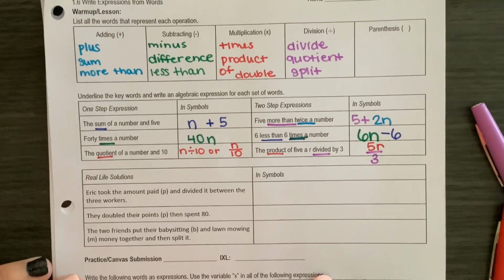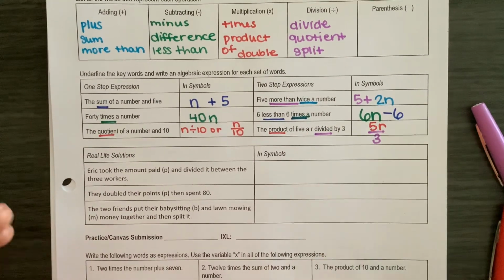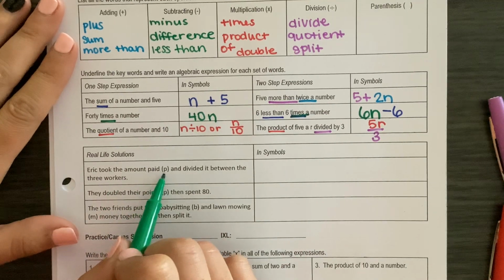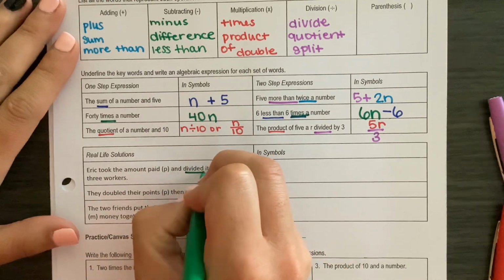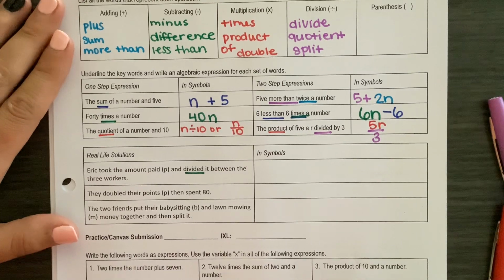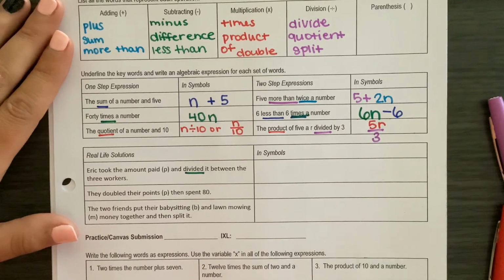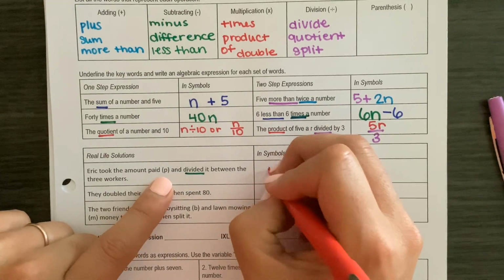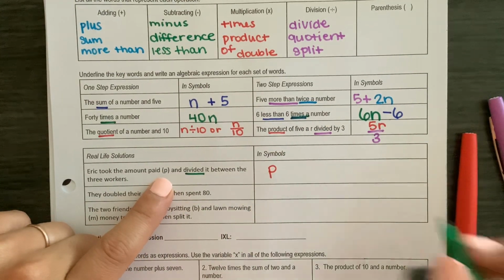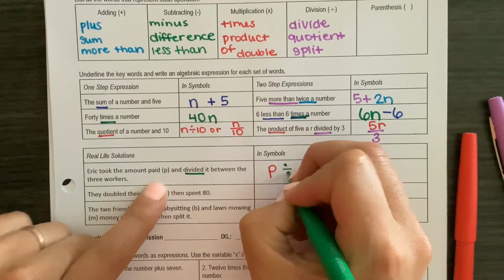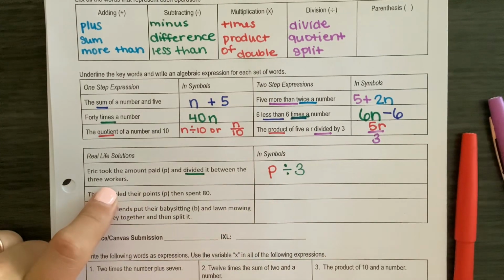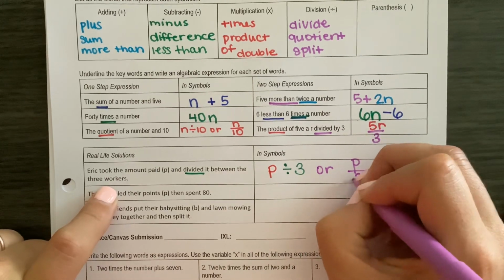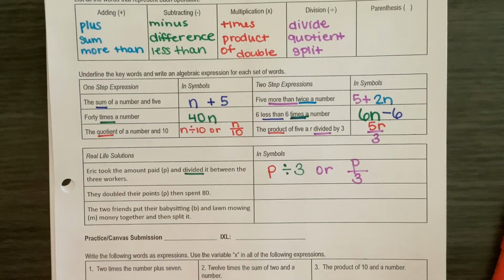Okay, so now let's look at our real life situations. We're still looking for those keywords. Eric took the amount paid P and divided it between the 3 workers. So Eric took the amount that was paid, P, and he's going to divide it between his 3 workers. You could also write it in fraction form, which is P divided by 3.